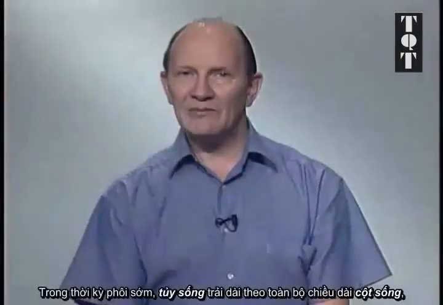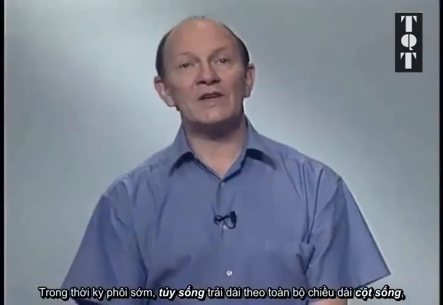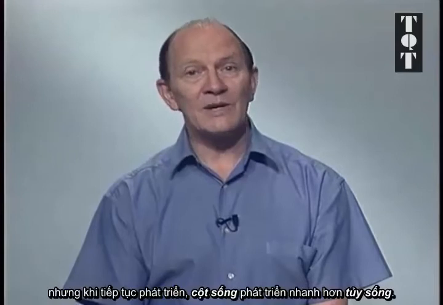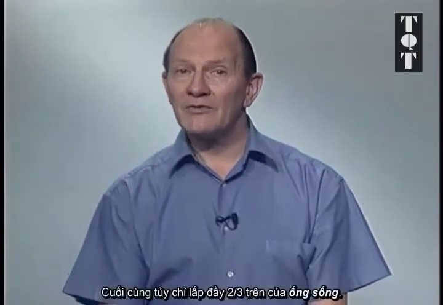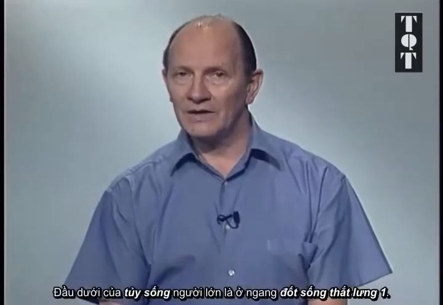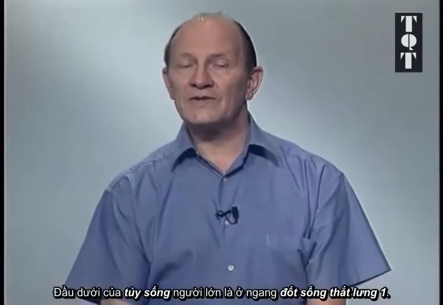In the early embryo, the spinal cord extends the whole length of the vertebral column. But as development progresses, the vertebral column grows much more rapidly than the cord. The cord ends up filling only the upper 2/3 of the vertebral canal. The lower end of the cord, in the adult, is at the level of the first lumbar vertebra.